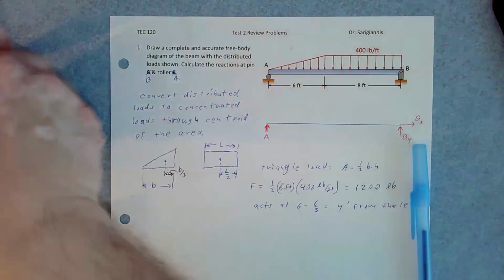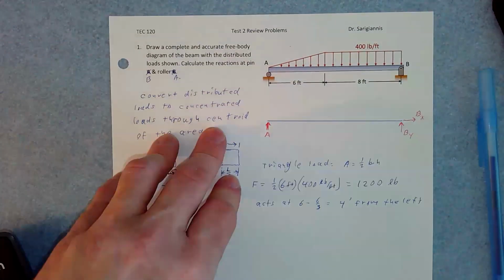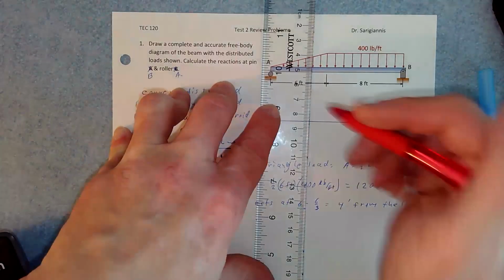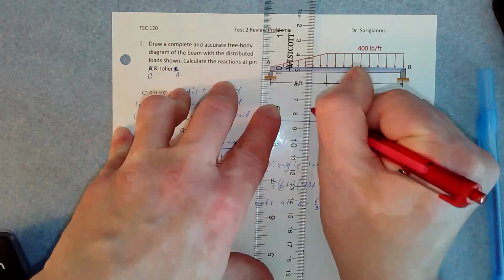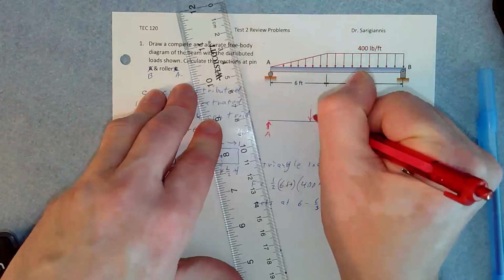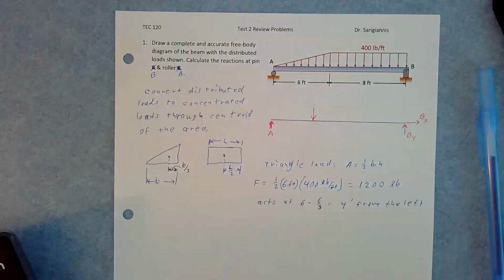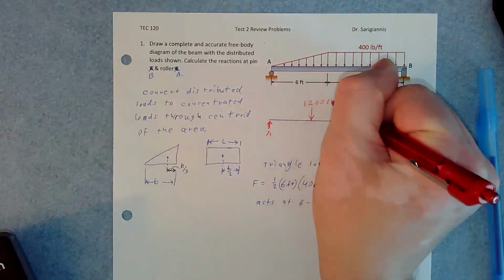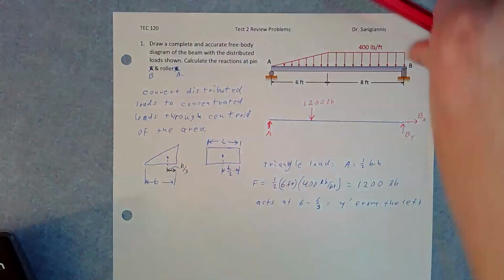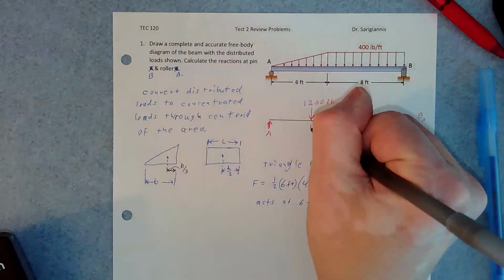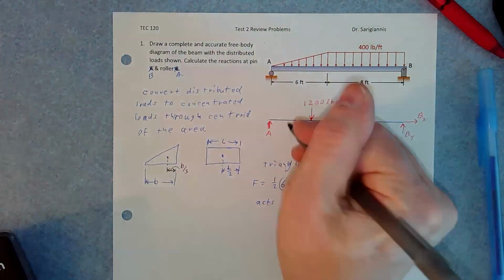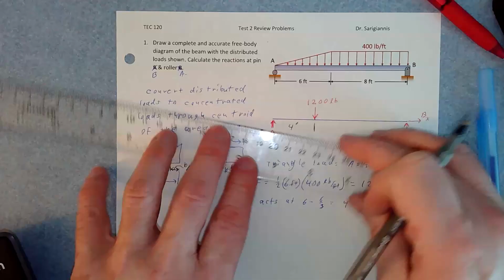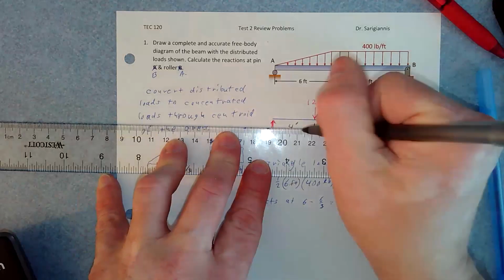Let me sketch this in here a little bit. I'm going to arbitrarily choose a point in here. This is the 1,200 pounds. And I'll label the distance here. This is 4 feet. Right, 6 minus 2 is 4. That's where this comes from.